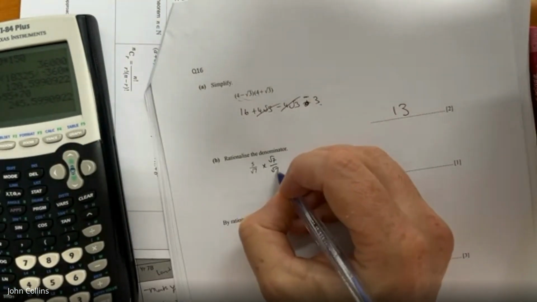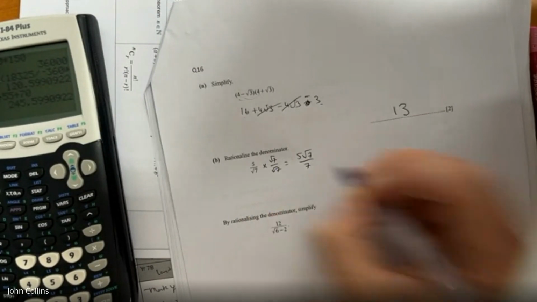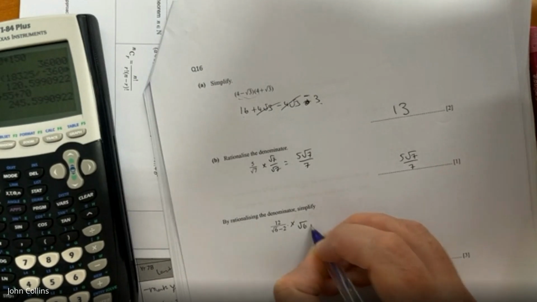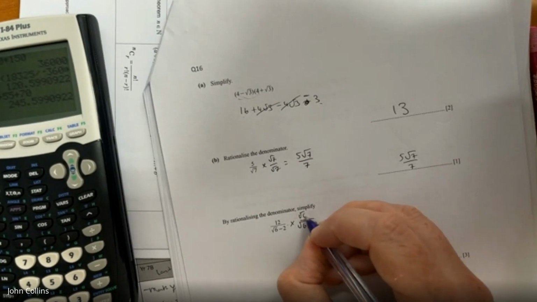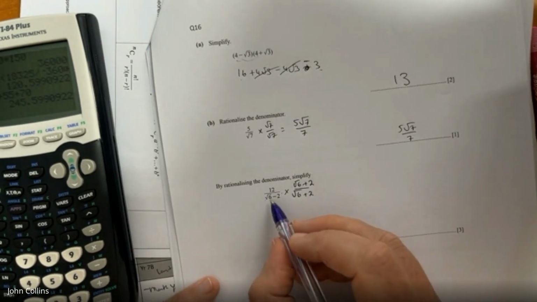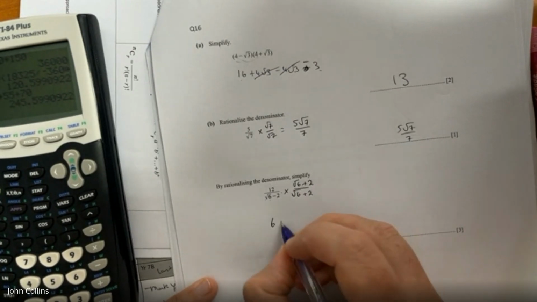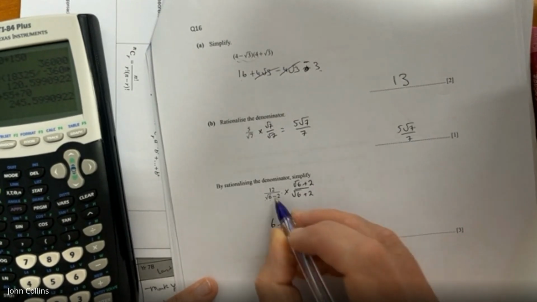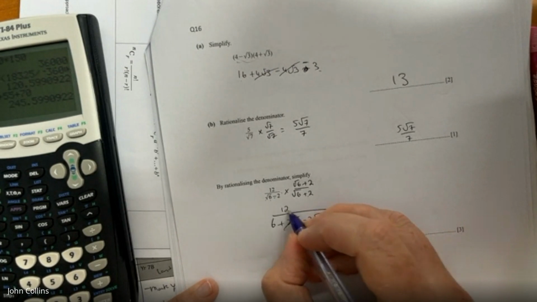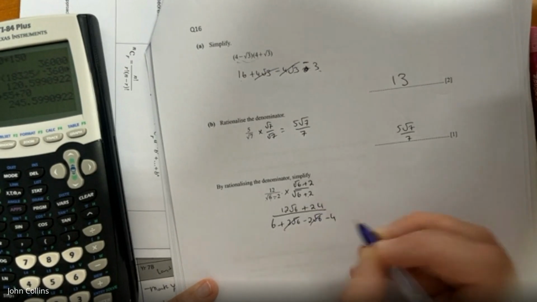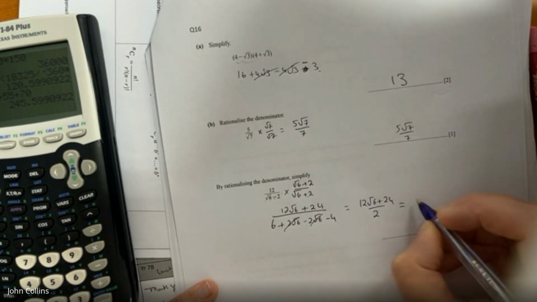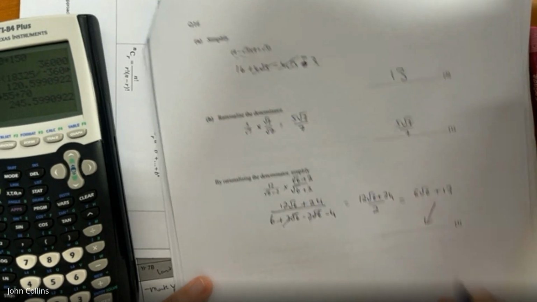Rationalize this denominator, multiply by root 7 over 7. That's 5 root 7 over 7. That's it done. And the last one then is multiply by root 6 plus 2. Well, we'll see if this works. Make sure it works in the denominator. Root 6 times root 6 gives 6, plus 2 root 6, minus 2 root 6, and minus 2. So I'm left with 2 in the denominator. Divide by 2, I get 6 root 6 plus 12, and that's my answer.